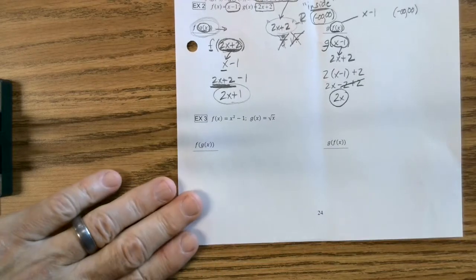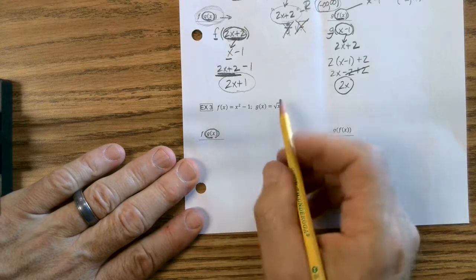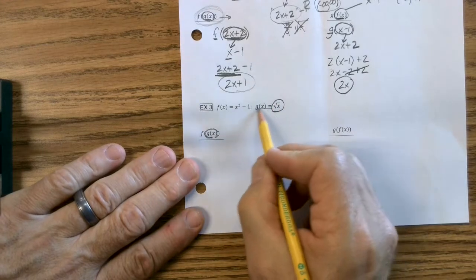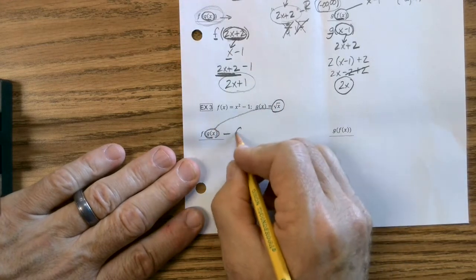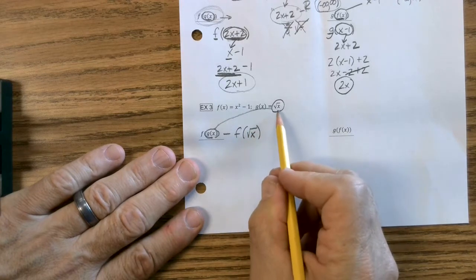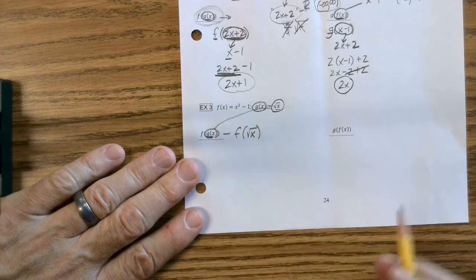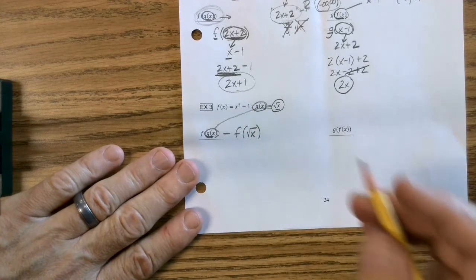All right, let's keep going. The domain's going to get a little bit more interesting for these. So what's on the inside? g of x. So this turns into f of square root of x. I just replaced g of x with the square root of x because that's what it equals, kind of like substitution. Now wait a minute.